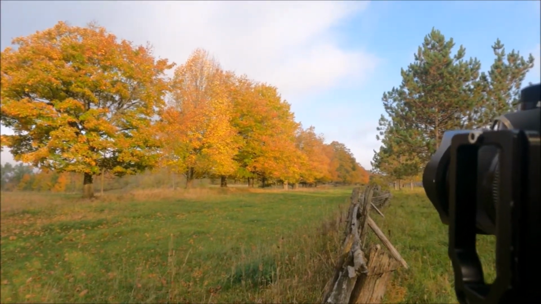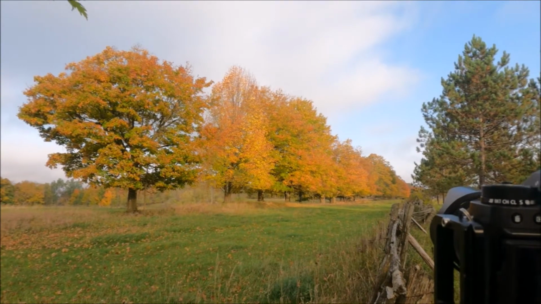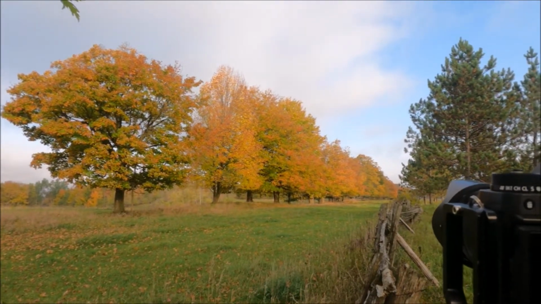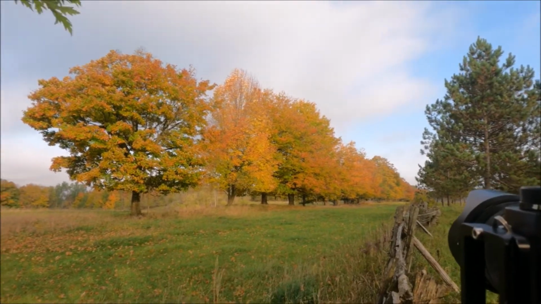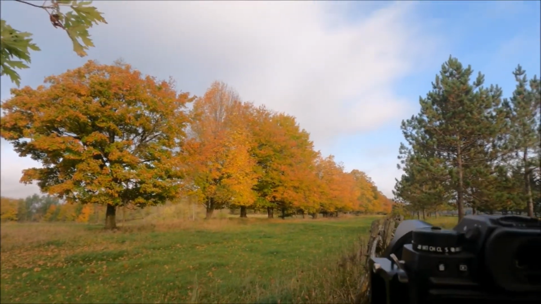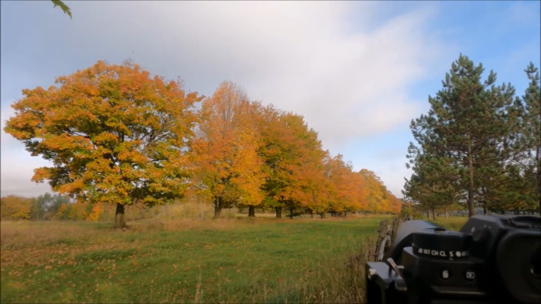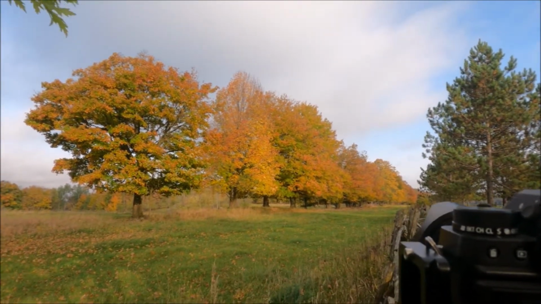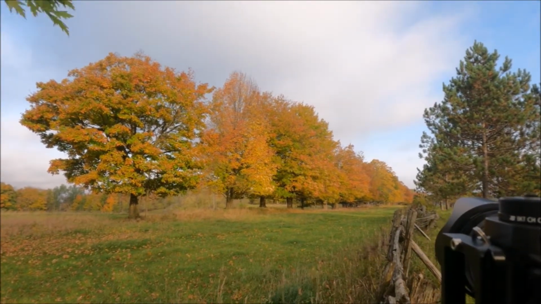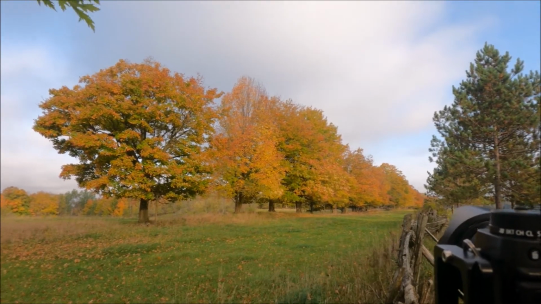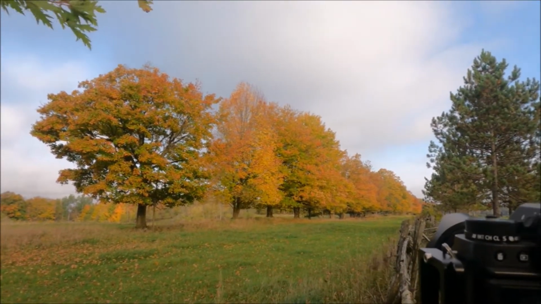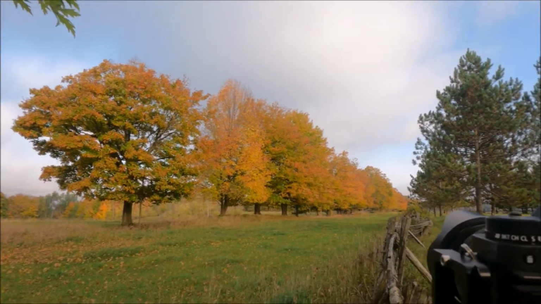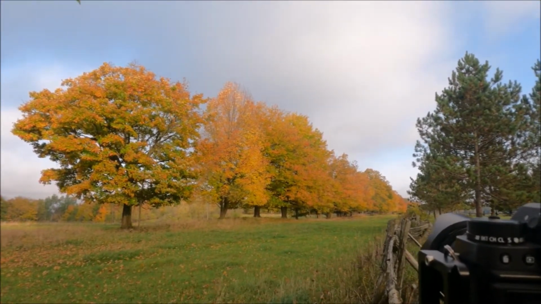Again, we're shooting with Velvia. I haven't put a polarizer on simply because I am trying to keep the shutter speed quite reasonable, quite quick. As I say, the trees are moving quite a bit. Normally I would put a polarizer on. That in conjunction with Velvia really does give a nice kind of punch to the image. But Velvia by itself, the film simulation Velvia, does a great job.